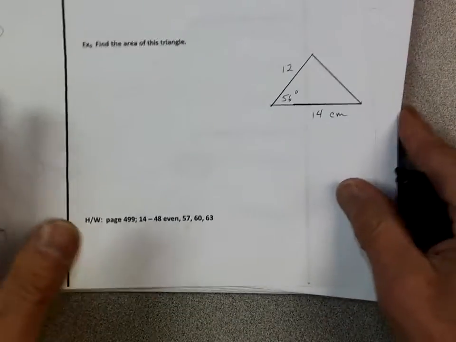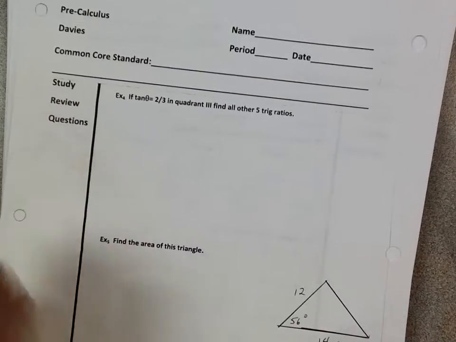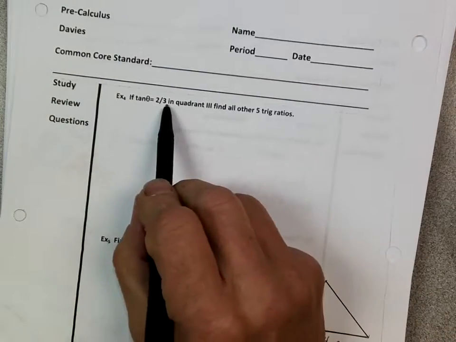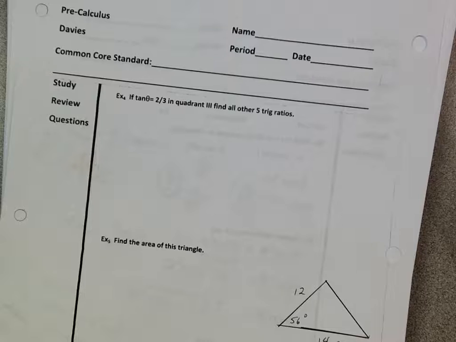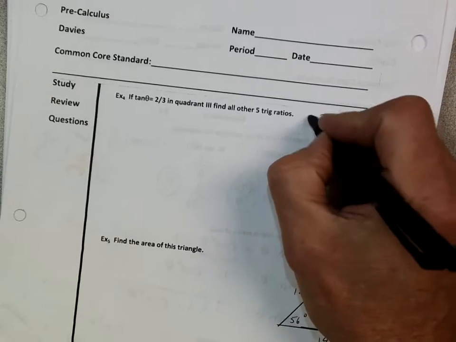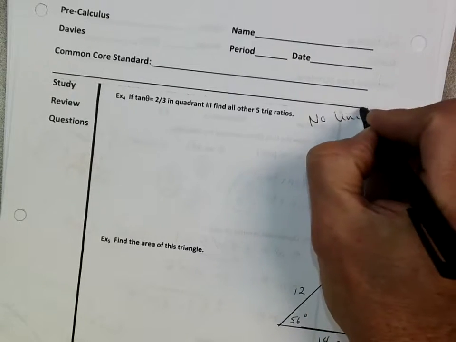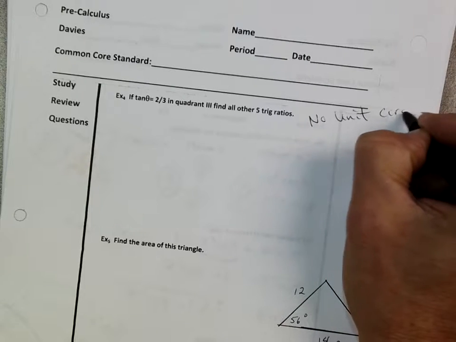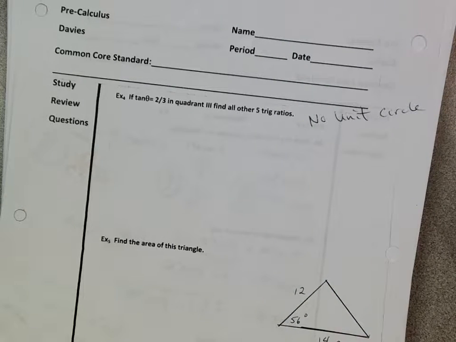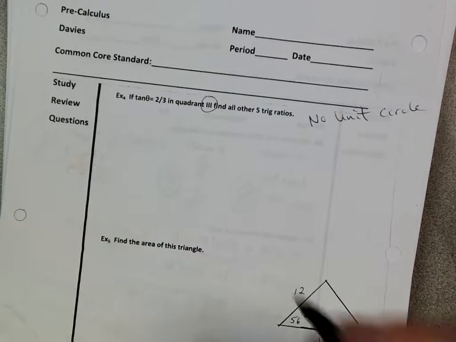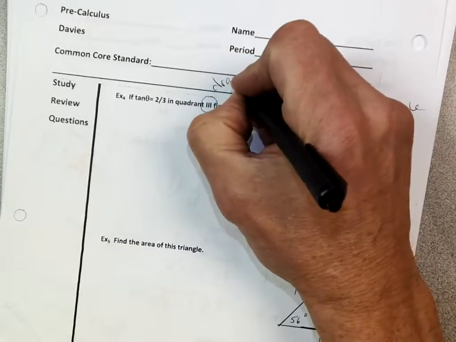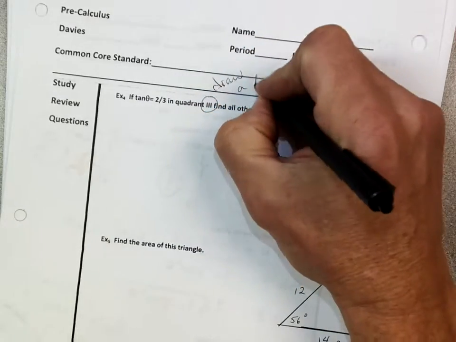Alright? Okay, example 4. Now, tangent is equal to 2/3 in quadrant 3. So we're no longer on the unit circle. So no unit circle, okay? That means that the radius has got to be bigger than 1. Let's figure out what it is. Now, anytime I see quadrant 3, I'm going to draw a triangle. So let's draw a triangle.